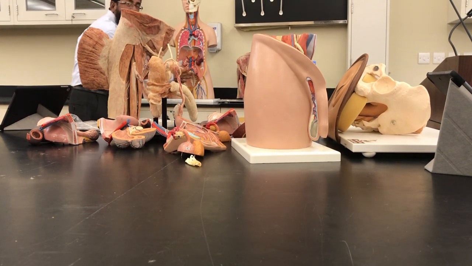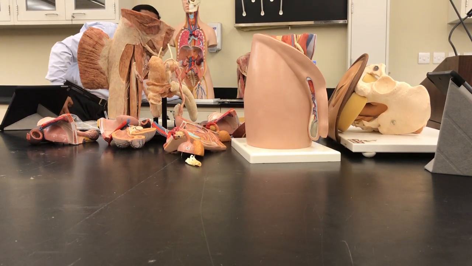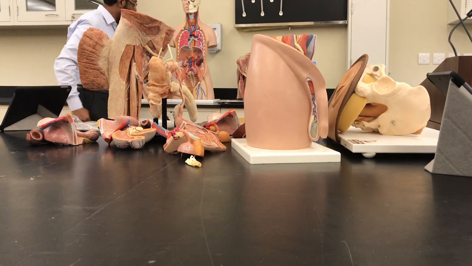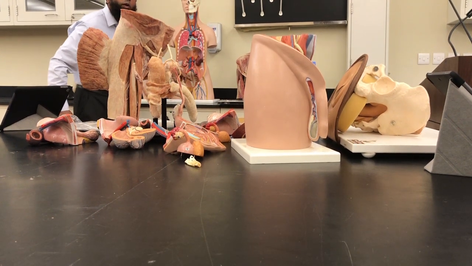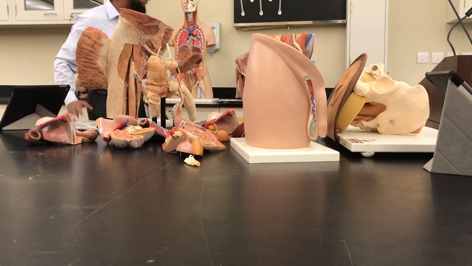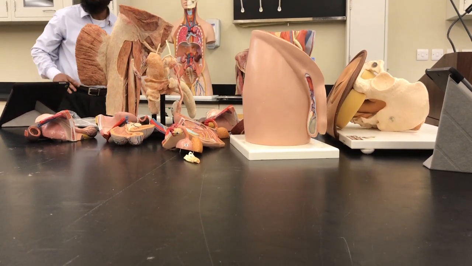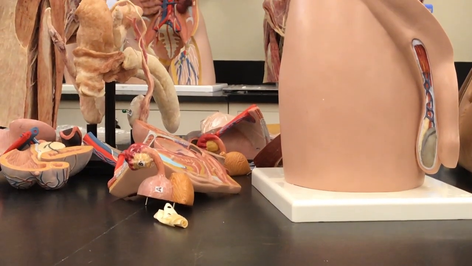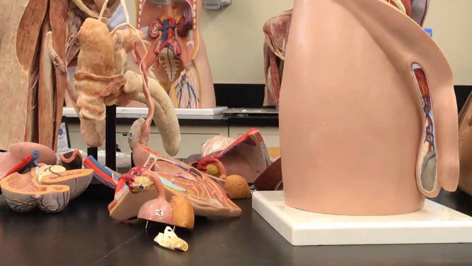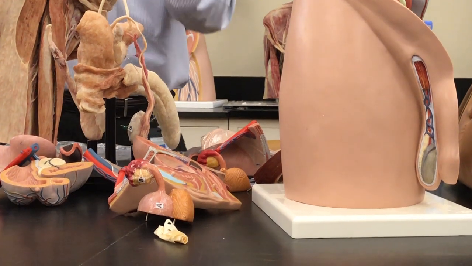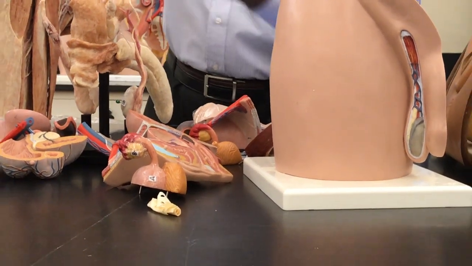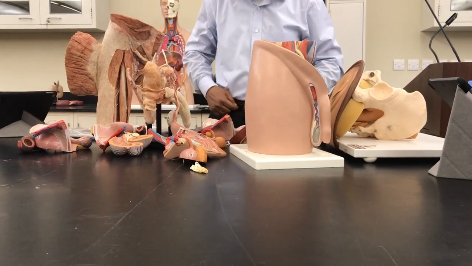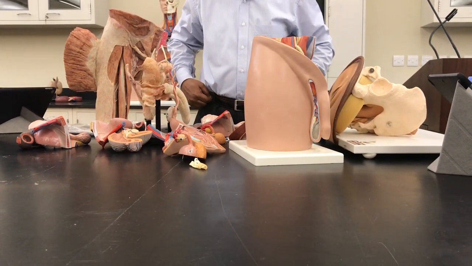I told you that all these structures lie behind the parietal peritoneum. So with the descent, some part of the peritoneum also descends down along with the testes, through the passage of the inguinal canal.